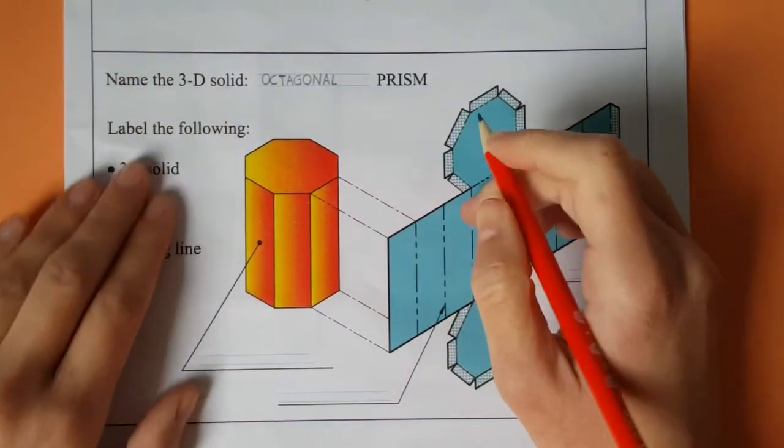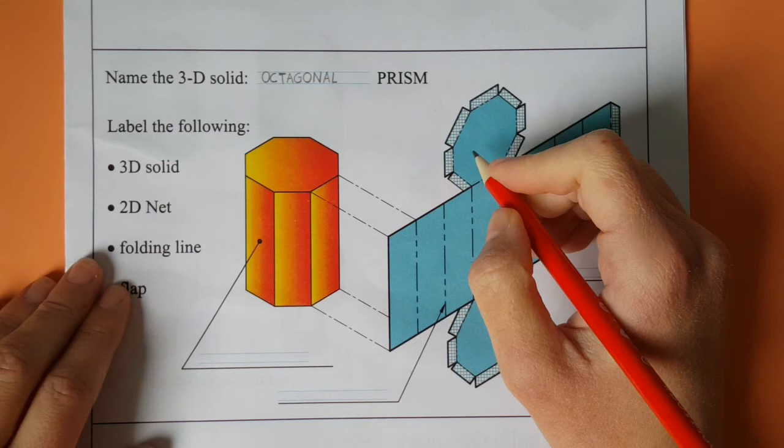Okay, now I'm going to stop here with the explanation. I'm going to leave this shape up to you to label, and see you in the next video.